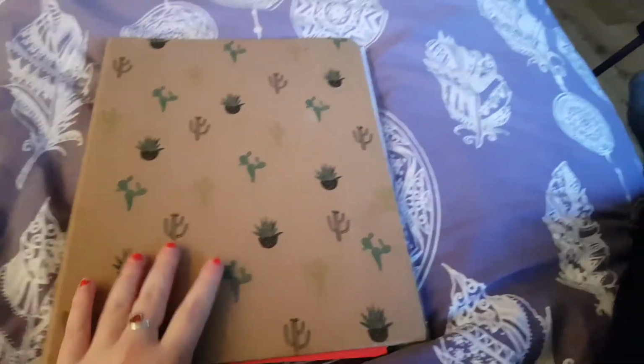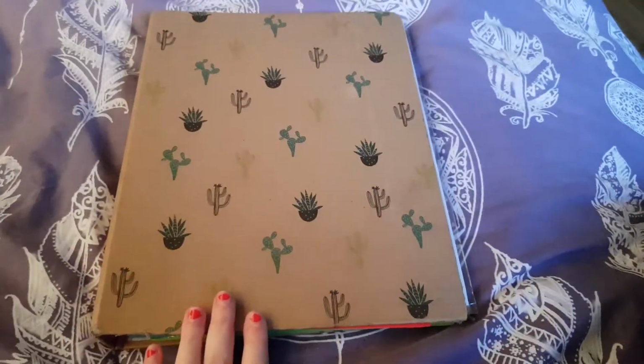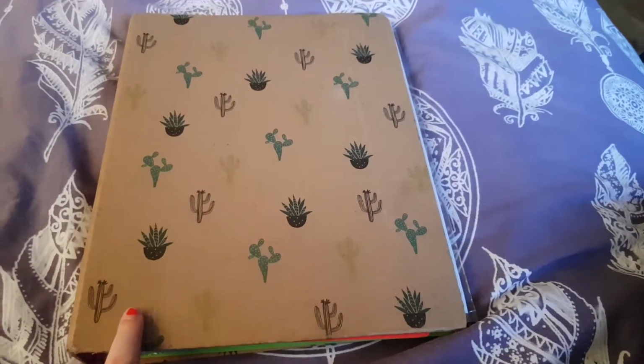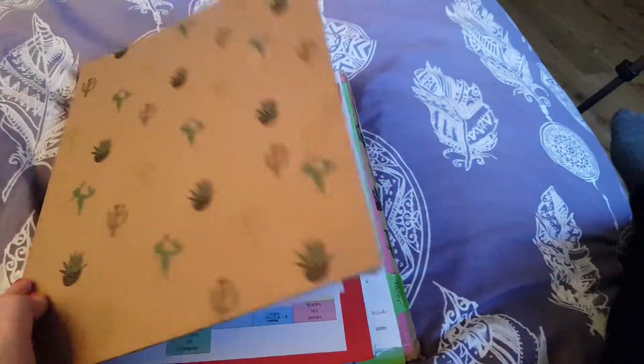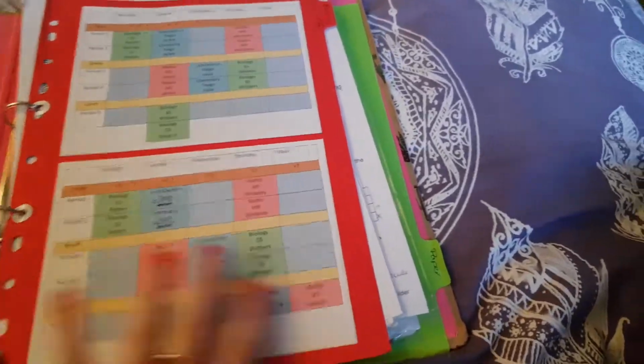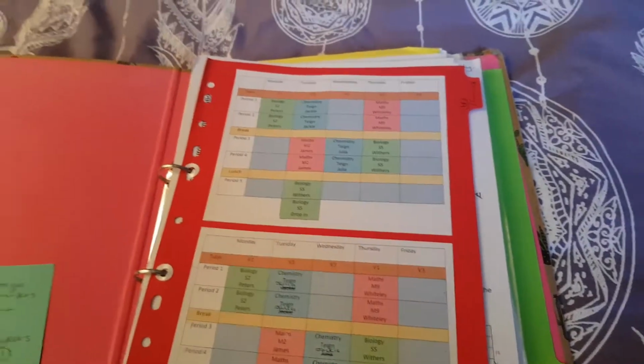So this is my day-to-day folder. This is the one I keep with me. Excuse my nail polish. This is the one that I keep with me every day. I take it in my backpack every day. So this is the stuff I'm doing at the moment.